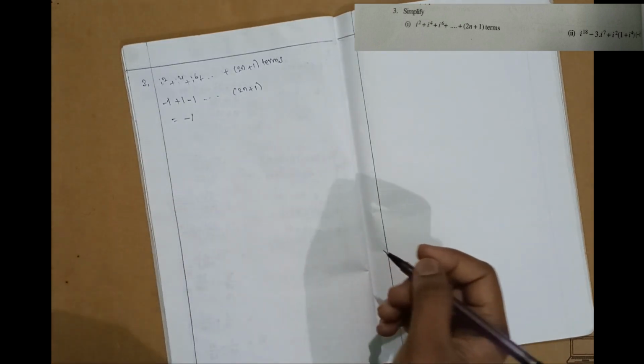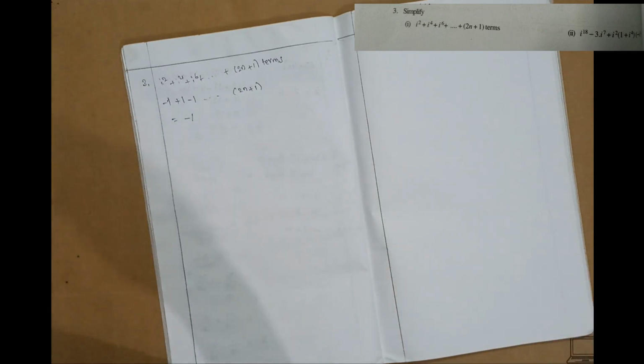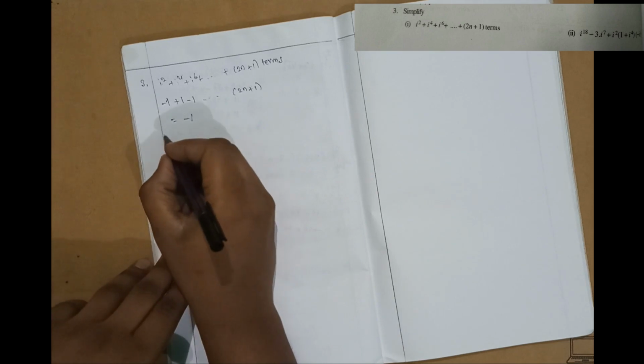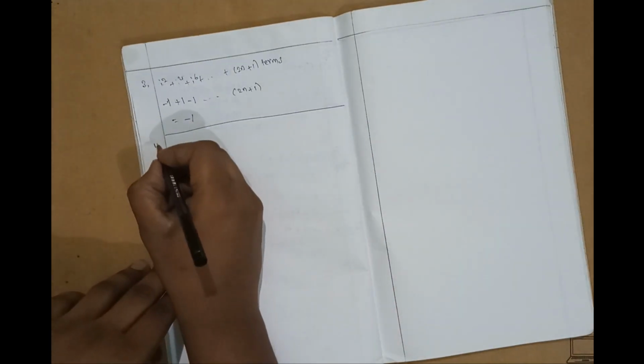That's it. And the second one of this third bit is homework for you. You can do it. And now fourth one.